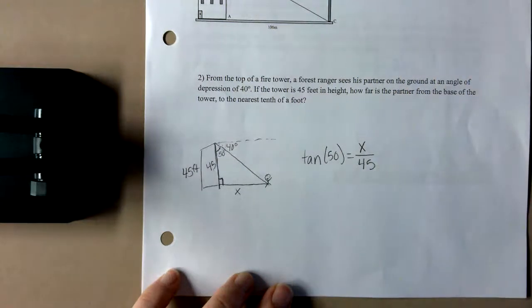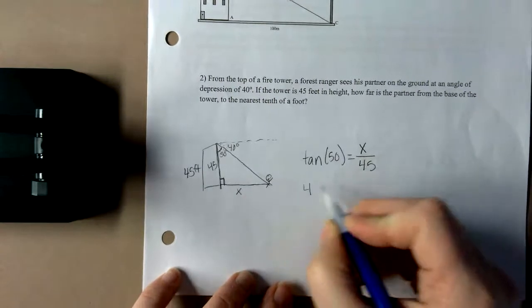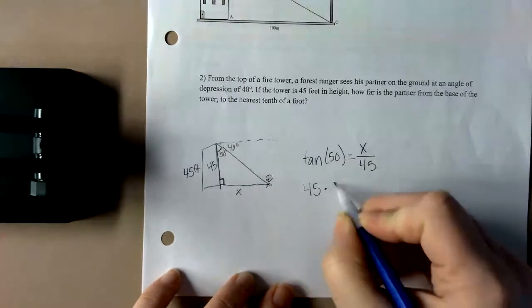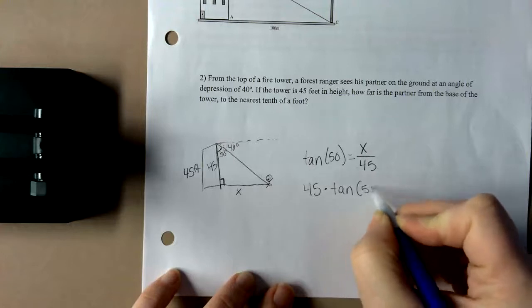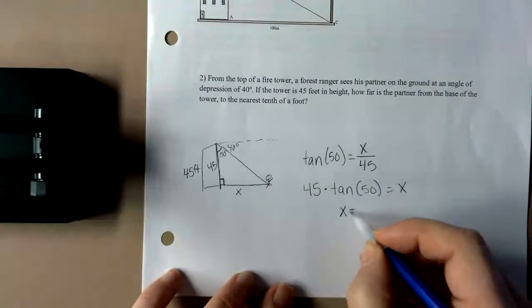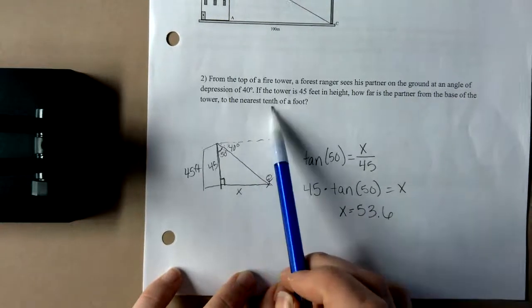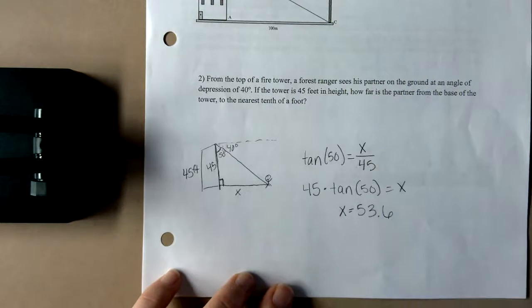So that's your equation. So when you do it on the calculator, you need to multiply both sides by 45. So what you're going to type in is 45 times the tangent of 50, and that's going to equal X. So when you do that, you're going to get X equals 53.6. It says to the nearest tenth of a foot, so it's rounded to the nearest tenth.